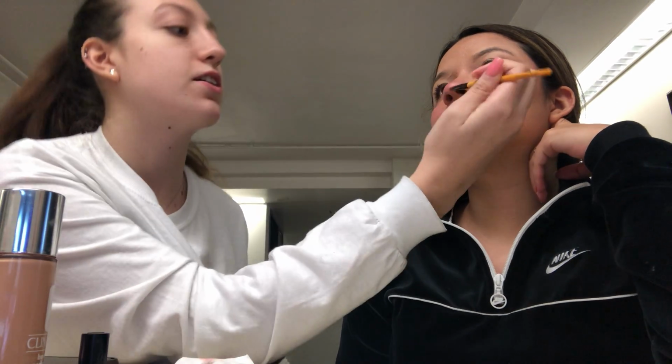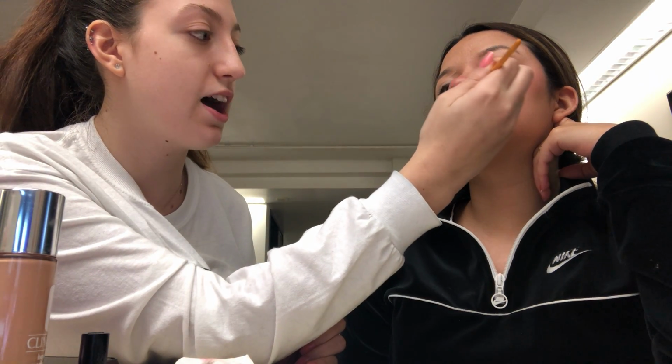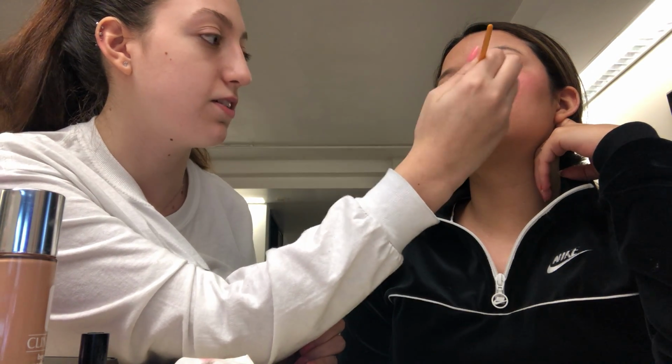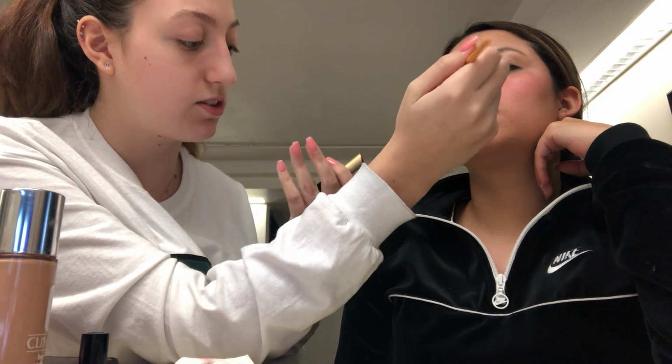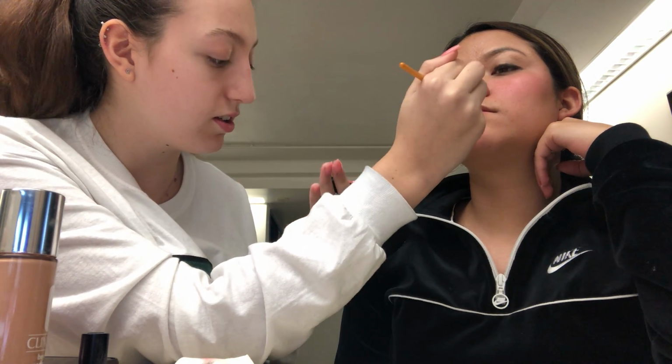So lastly, they would take some sort of rose pigment and coat the lips with that just to give some sort of color. I'm gonna take this regular red lipstick.